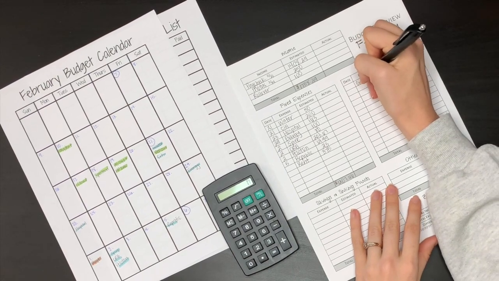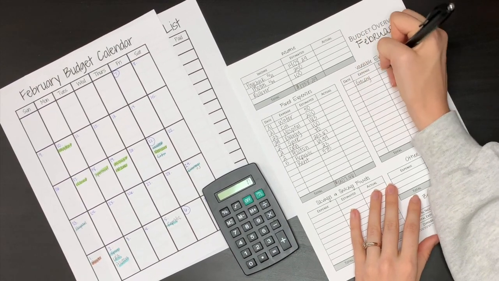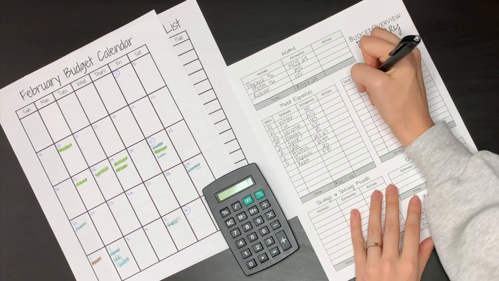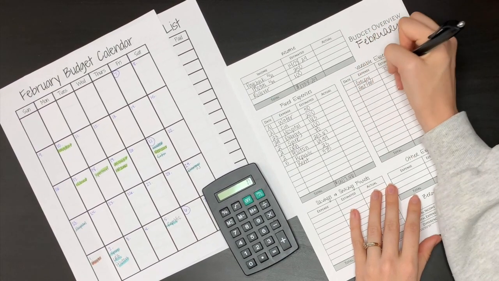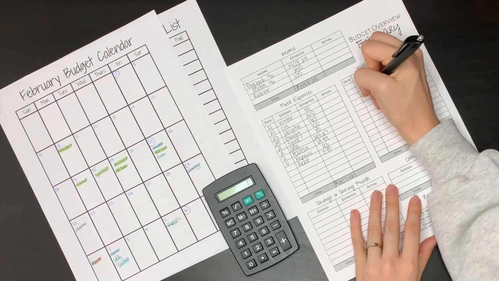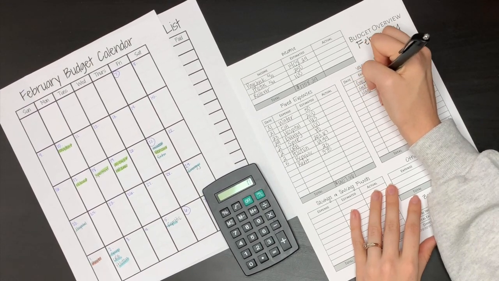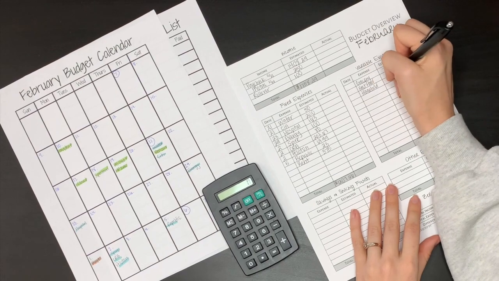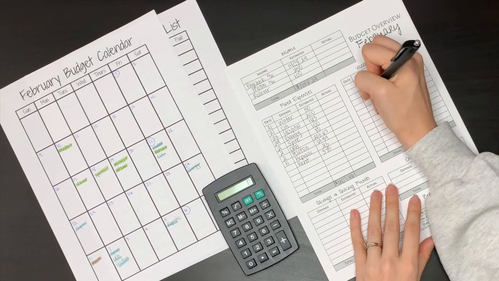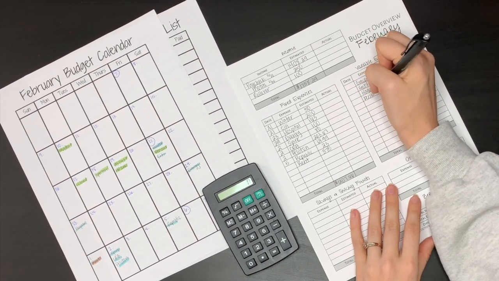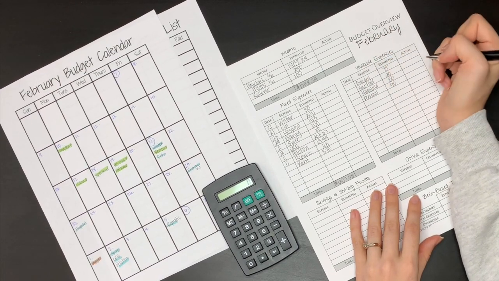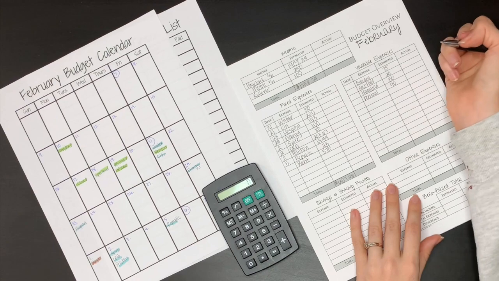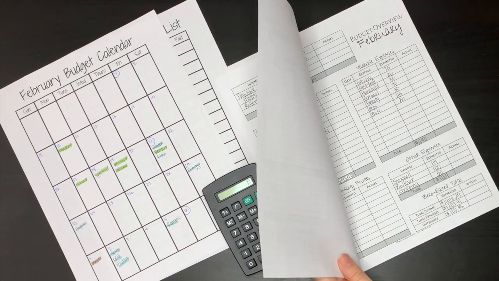So we have grocery, 75, fast food, 20, household, 30, personal is 90. What's next?